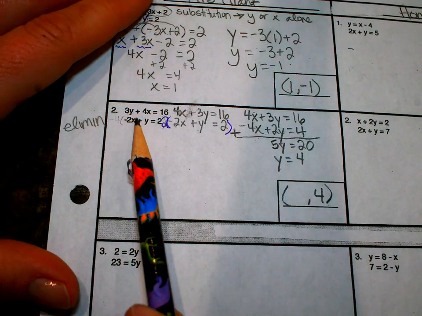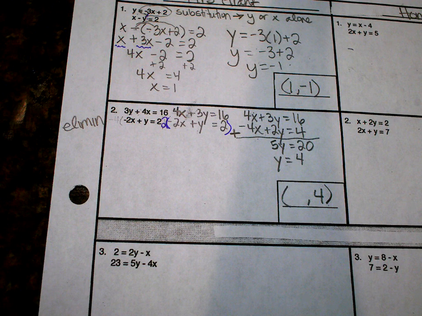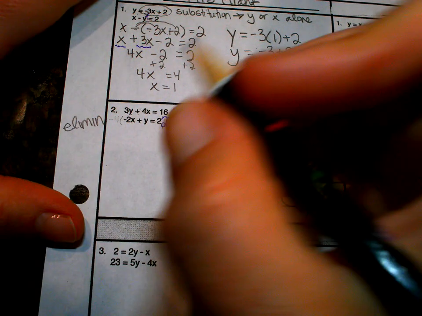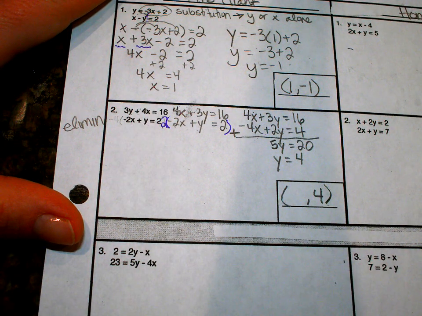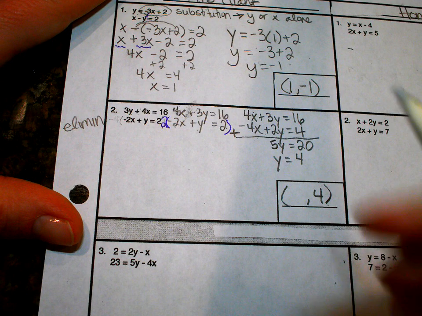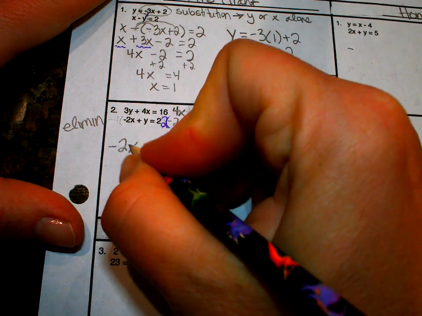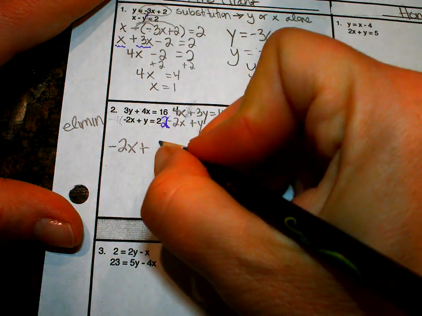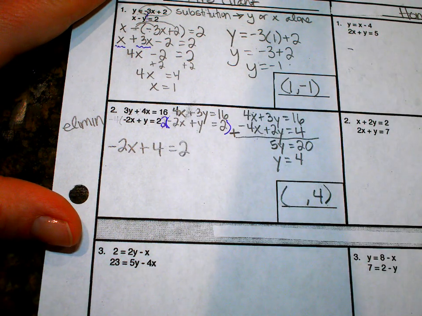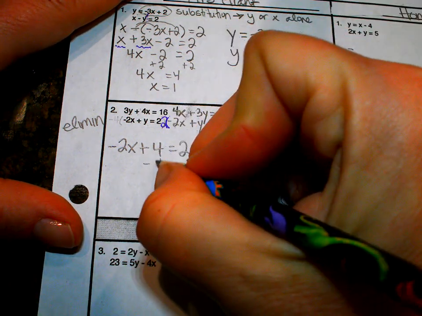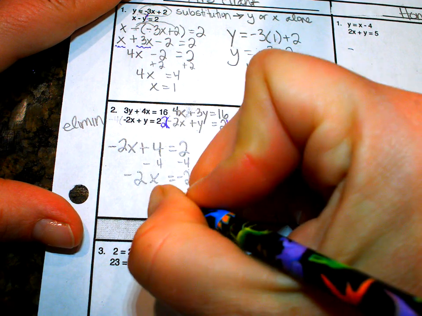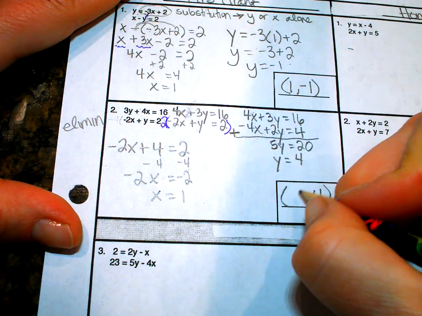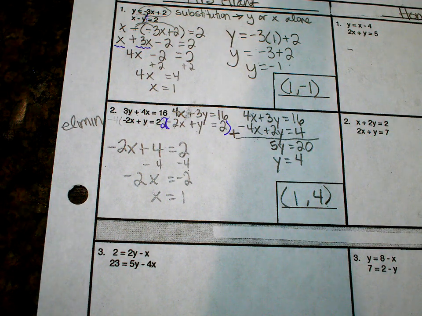Now look at one of the original equations. I'm going to have to plug 4 in for y. I'm going to substitute it in. The bottom equation looks easier to me because the numbers are smaller. So I'm going to pick the bottom equation. Negative 2x plus y equals 2. Negative 2x equals negative 2. x equals a positive 1. Nice.